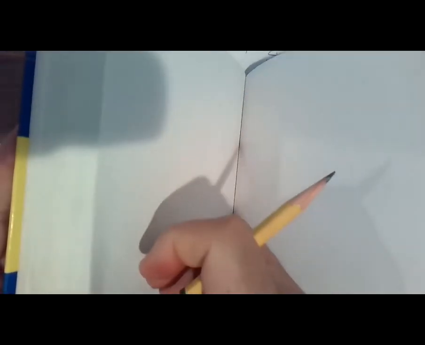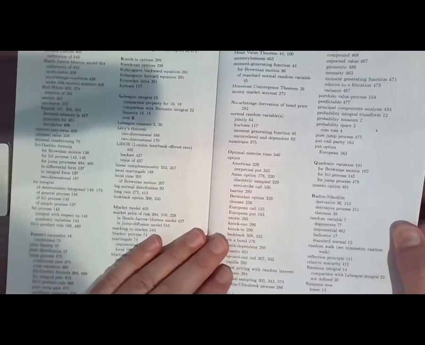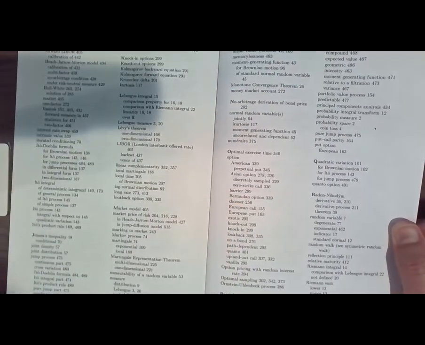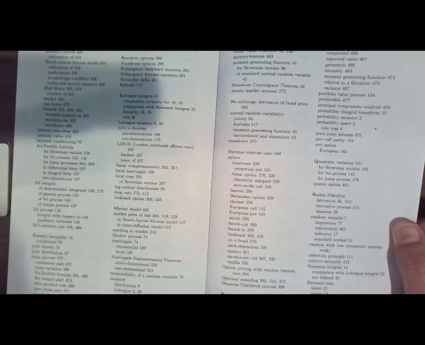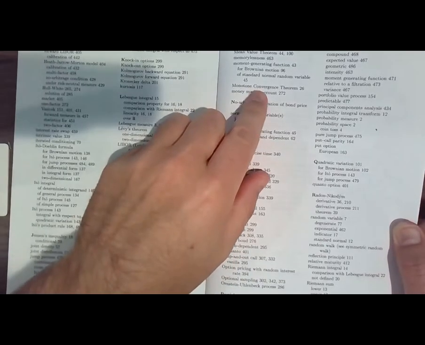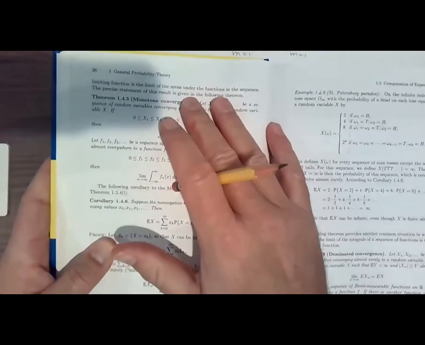If you flip over to the table of contents, you will find it somewhere. So the monotone convergence theorem, this is page 26. It's stated up here.